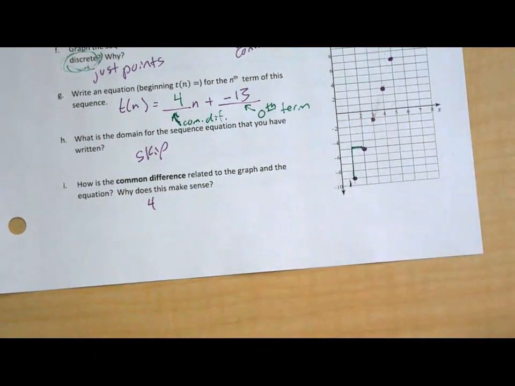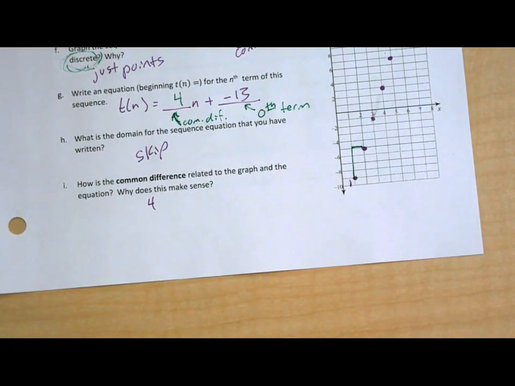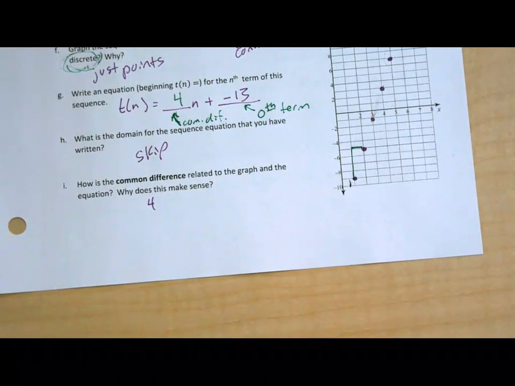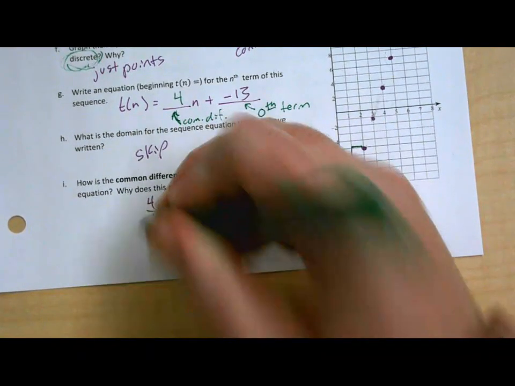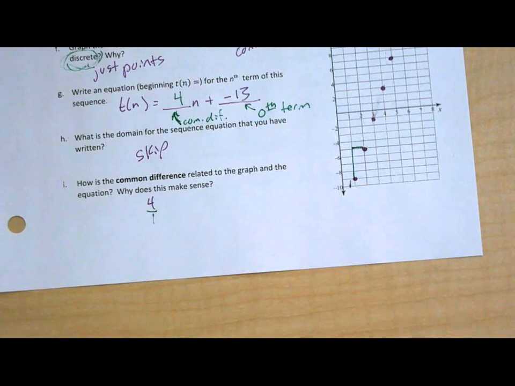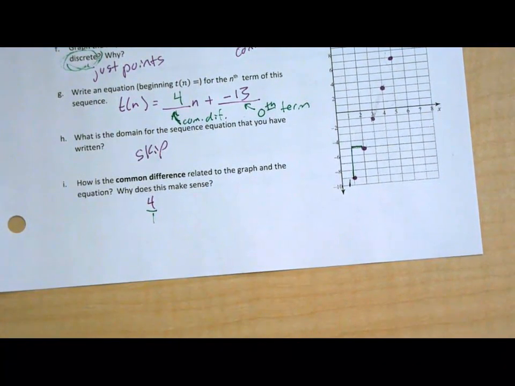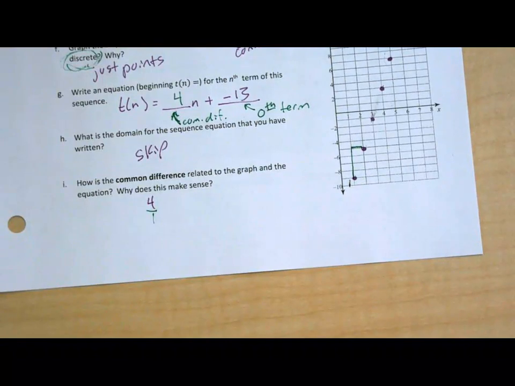What does that make you think of? Rise over run. We had a fancy name for that back in Unit 2. Slope, yeah. Common difference is basically slope. We could put a 1 underneath it. It would become 4 over 1, and that would be our slope triangle. So common difference is related to the slope.